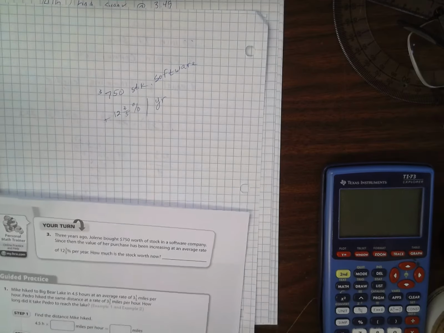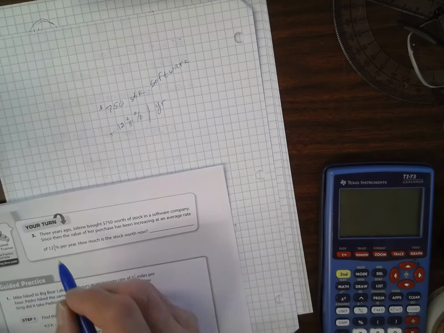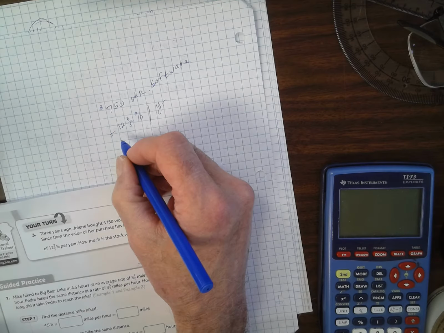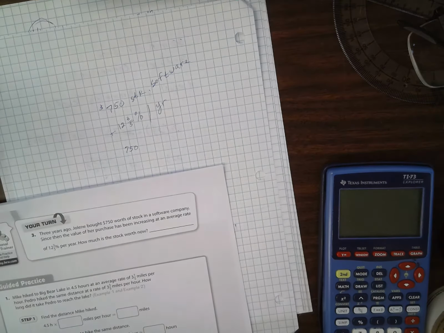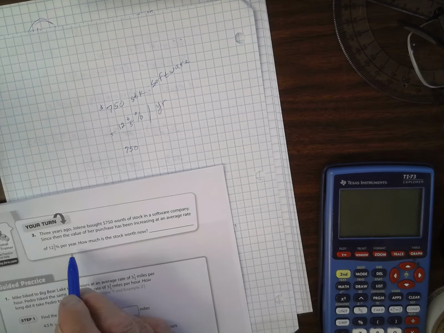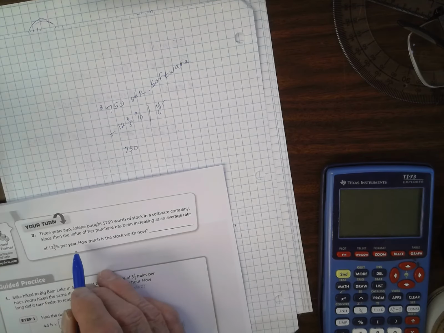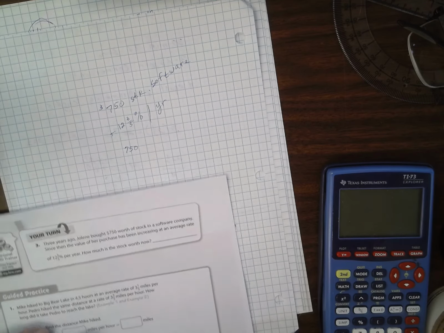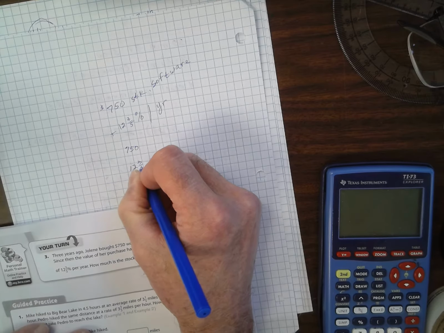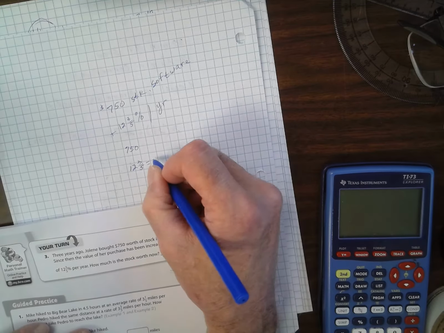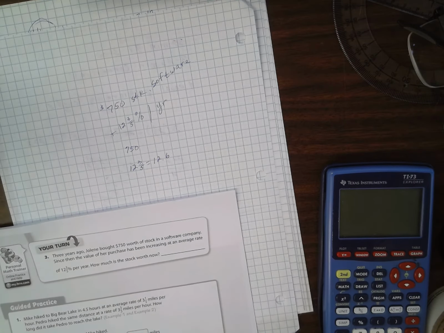Okay, well, you know that she had $750 of stock. And you know that it has increased about 12 3/5% per year. So 12 3/5% equals 12.6%, the decimal equivalent.